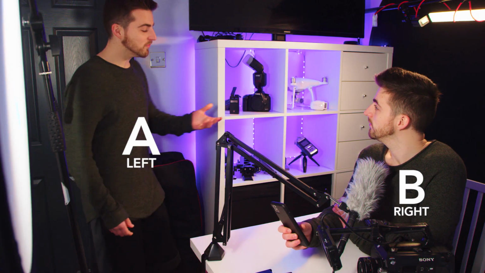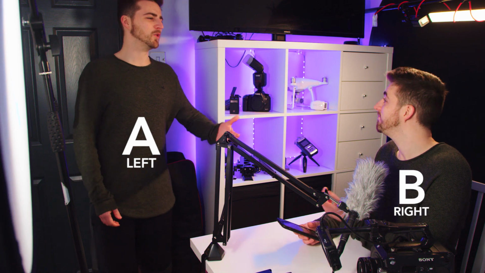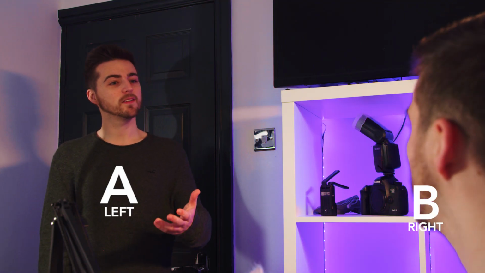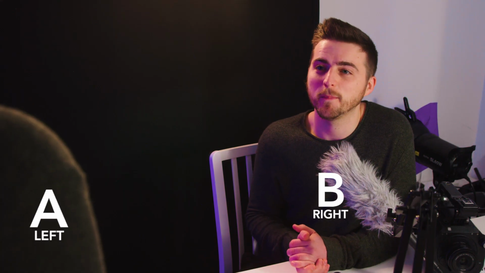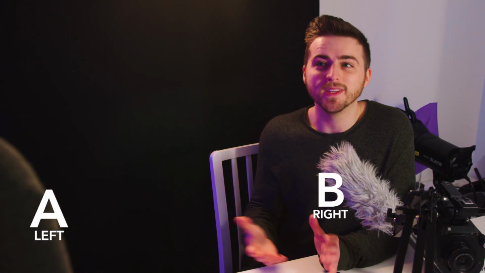Well, first of all, you would have your wide shot. So you've got the two characters standing or sitting opposite each other. Then you would typically accompany this with two over the shoulder shots. So let's say you've got character A on the left and character B on the right. You're going to have the first shot looking at character A over character B's shoulder. And then you're going to have the other shot, which is on character B, shot over character A's shoulder.